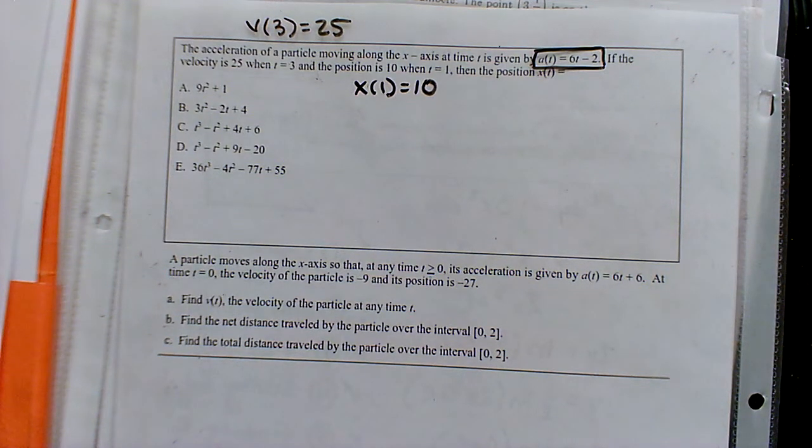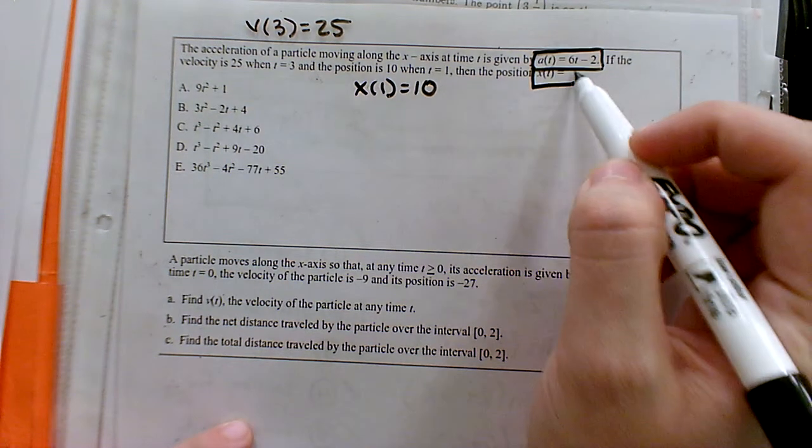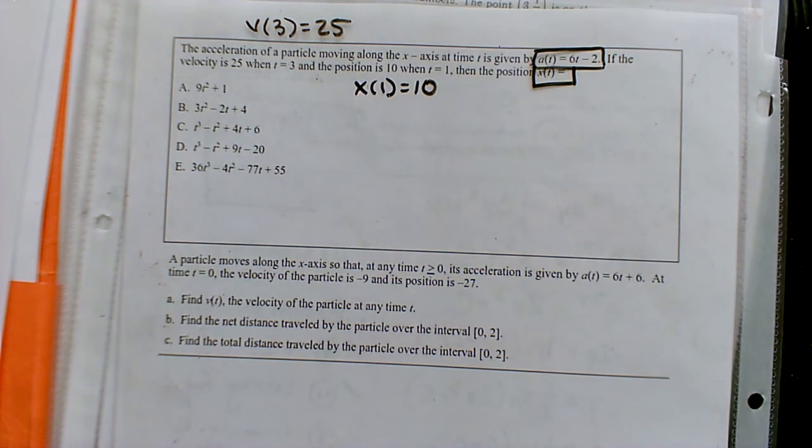So how might we want to go about this? We're given the acceleration equation. We're given some information about velocity and position. How can we, in the end, figure out the position function? Can we think about what we have and what we need to do to get what we want? If you think about the order of your functions. What do you think, Joseph? Turn it into the velocity function, then the position.